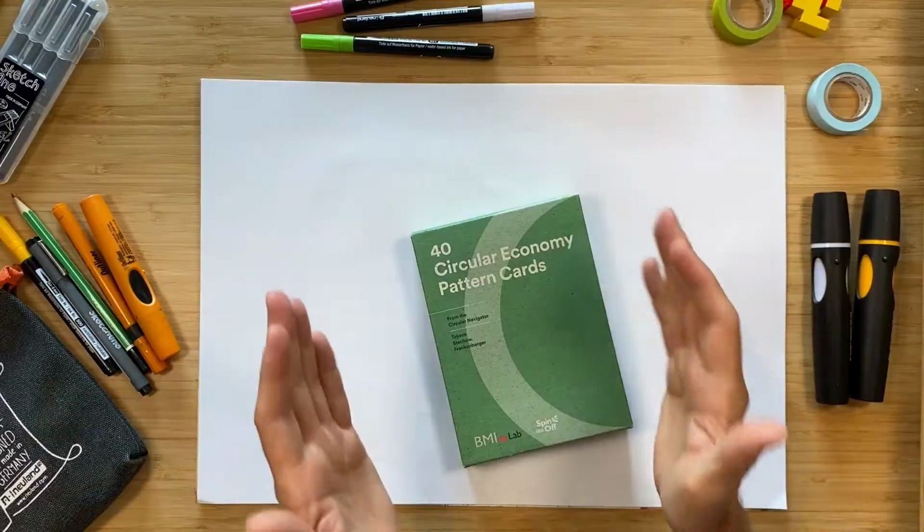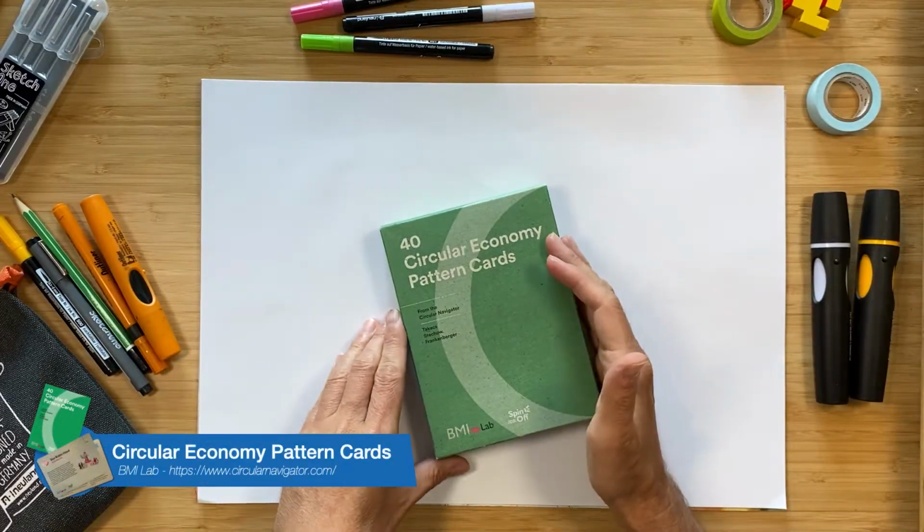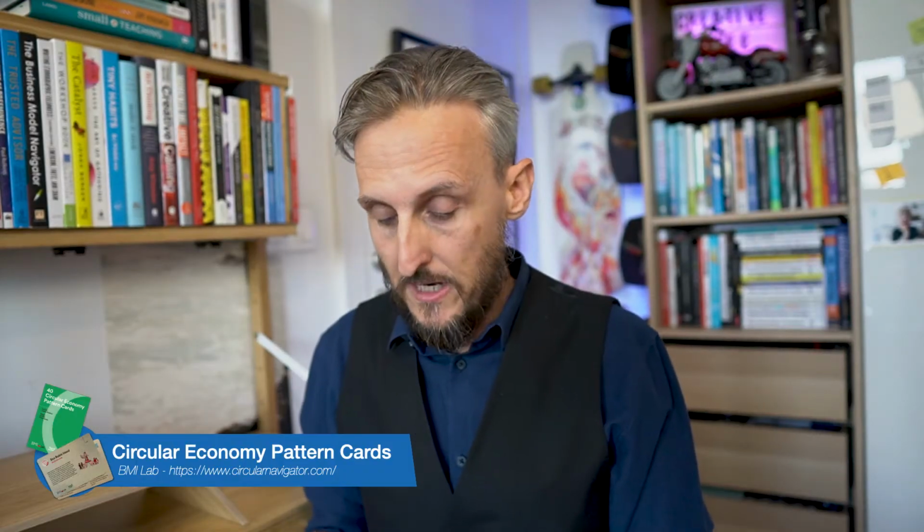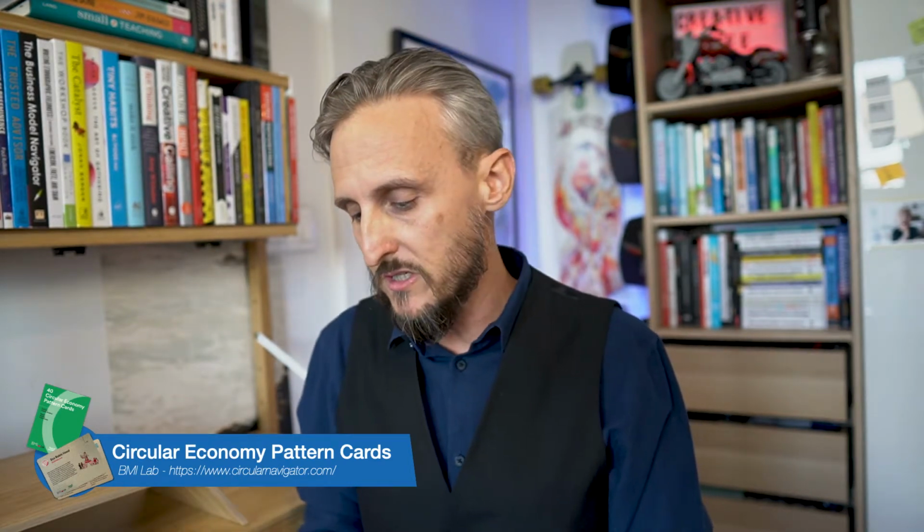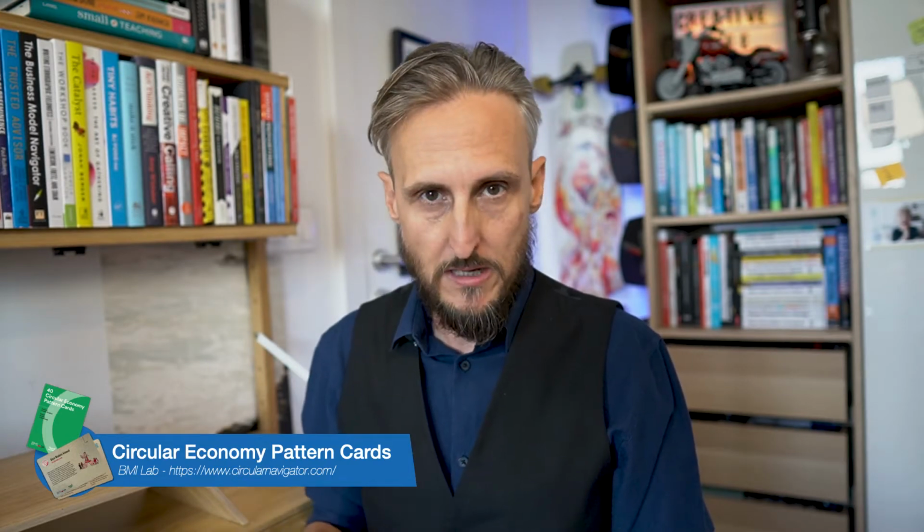What I want to talk about a little bit today is, of course, my circular economy pattern cards, which is the tool. So this is not my first introduction to the BMI lab. I actually have a few of the other tools. Maybe I'll do a few videos about them later on. But a lot of their focus is around business model. So I was kind of tweaked when they released this card deck around the circular economy.